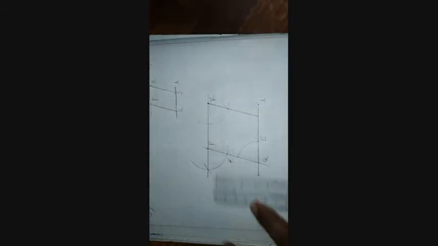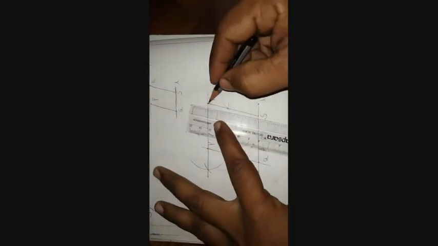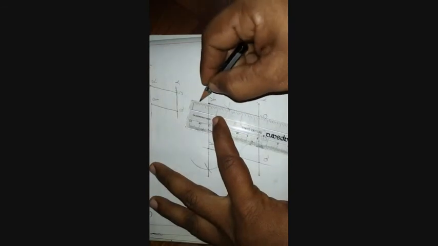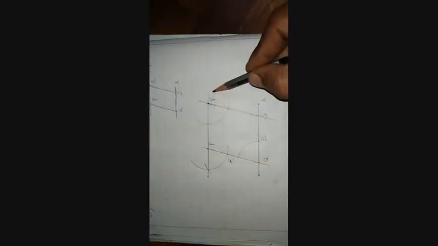This line touches line L at a point; you can name this as S. Just a minute, let me increase this line a little bit. See, students, name this line as M.